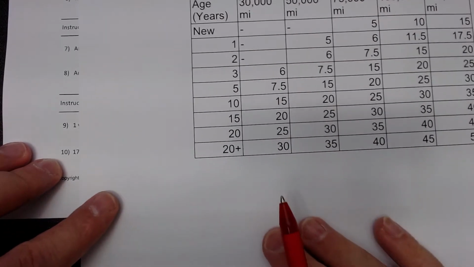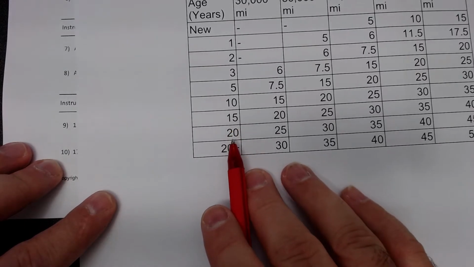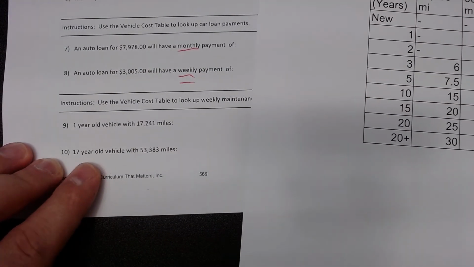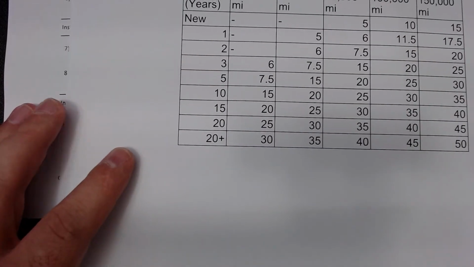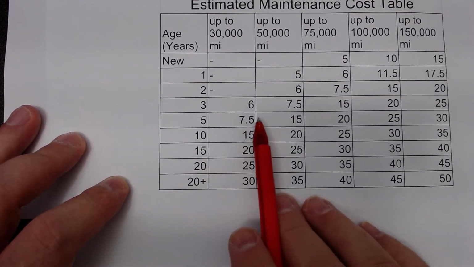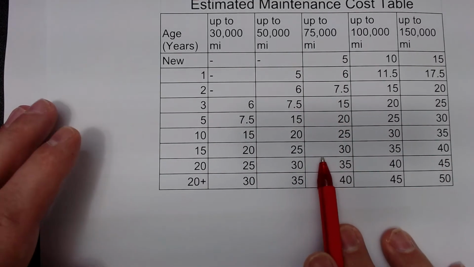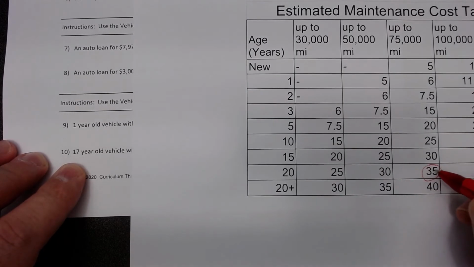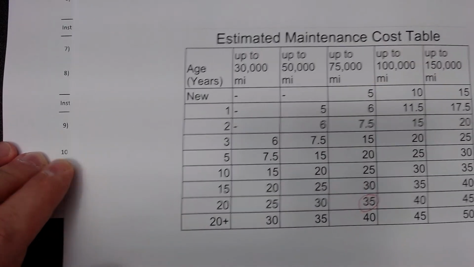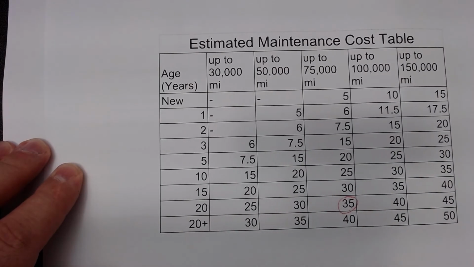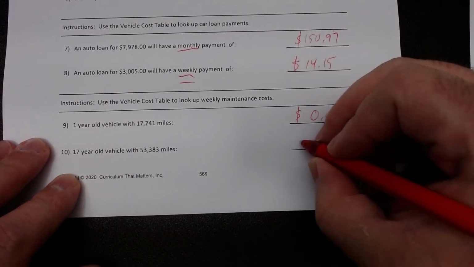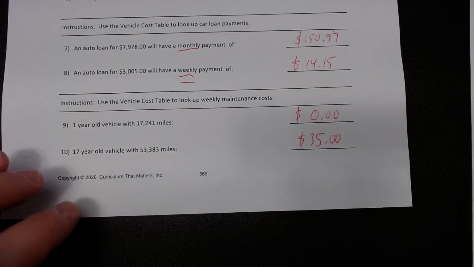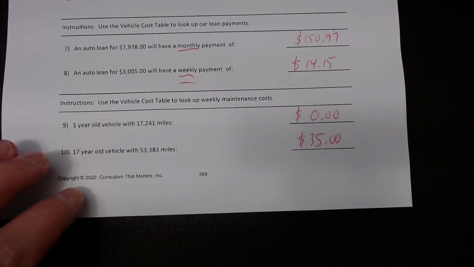On the next one, it says 17-year-old vehicle. So we come over here, a 17-year-old vehicle. We're going to go ahead and go to the next one down. So we're going to go to a 20-year-old vehicle. And then this is 53,386 miles. 53,000. We have to go over to this column. So we said a 17-year-old vehicle, so we're going to go right here. We're going to be safe. I'm going to say we're going to save $35. So that way, if something goes wrong, we have some money with us to take care of that. So that's how much we would want to save every week so that we have some money saved up for some kind of maintenance like repairing the belts, things like that.